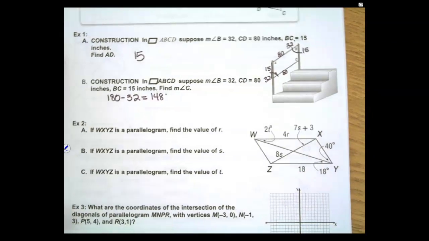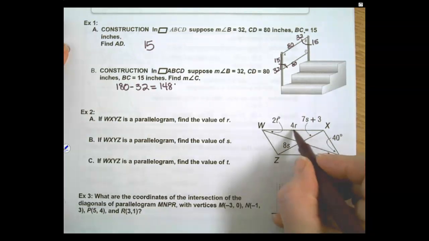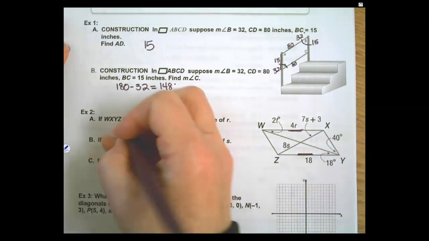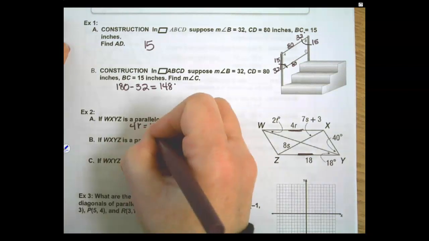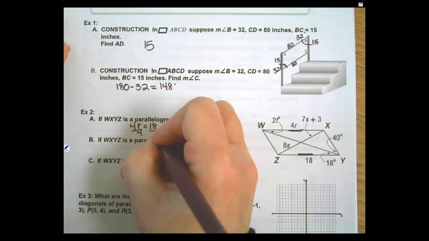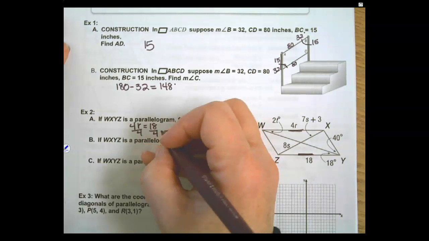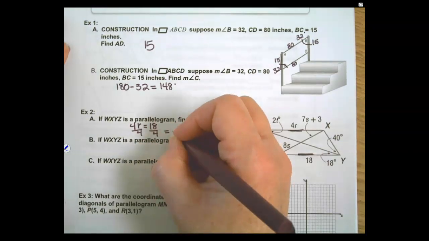All right, let's check this one out. So if we have this as a parallelogram, find the value of R. Where on earth is R? Right there. So we know that this side and this side are equal. So 4R equals 18. Divide by 4. I could just leave it like that or simplify it or put it as 4.5.